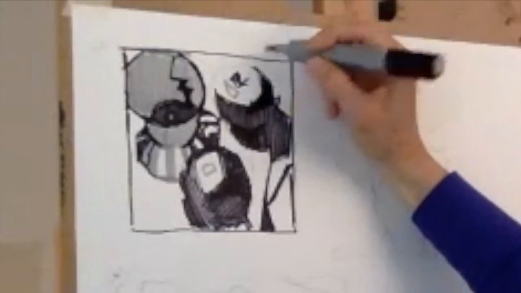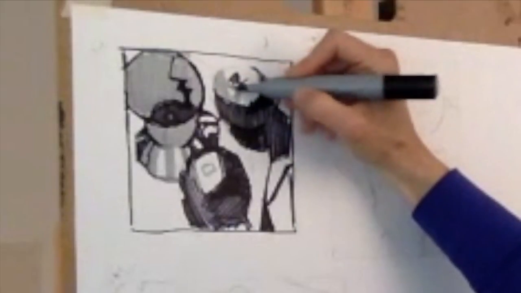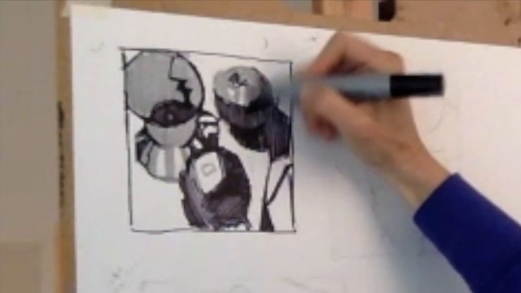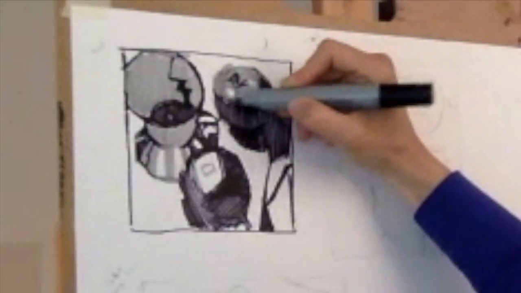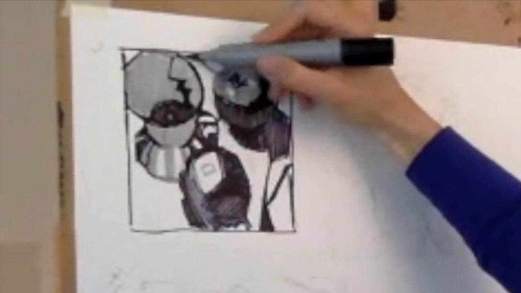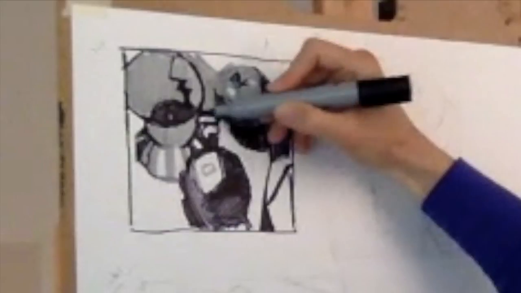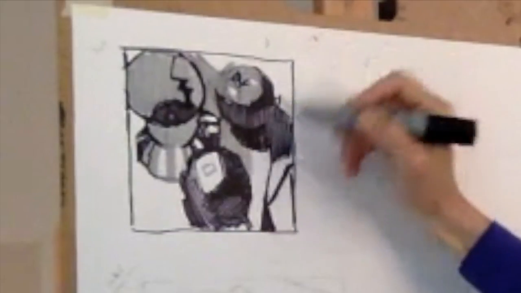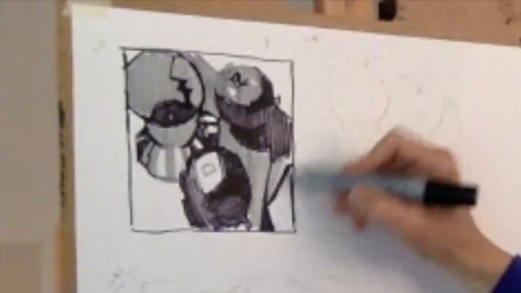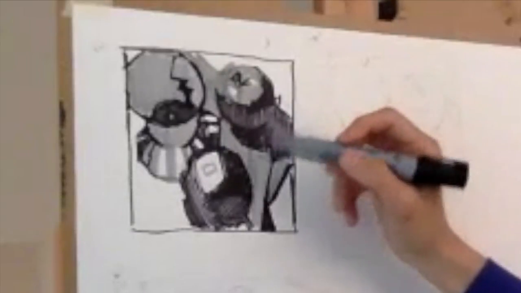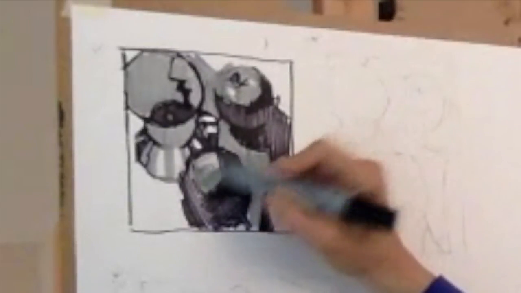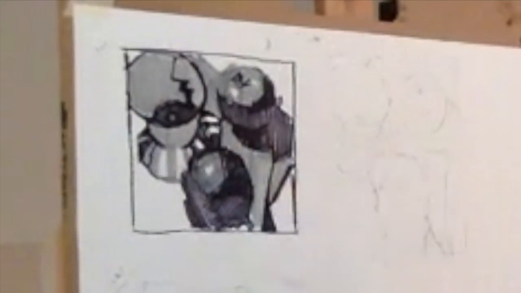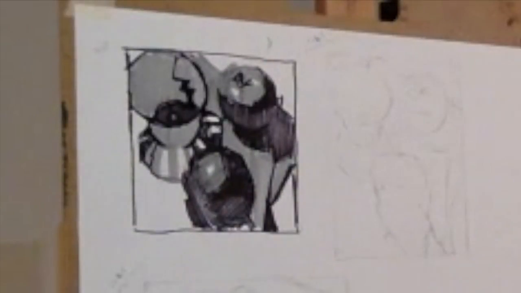Maybe the highlights on the apple will be white. But in general, the whole apple, even the light side of this Granny Smith apple, is darker. And the whole pink cloth is darker. The lightest lights in this painting are going to be that white ground and the highlights. So I really get to pay attention to the hierarchy of lights here. Awesome.